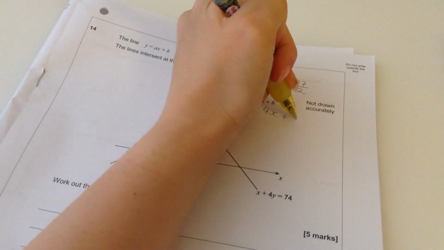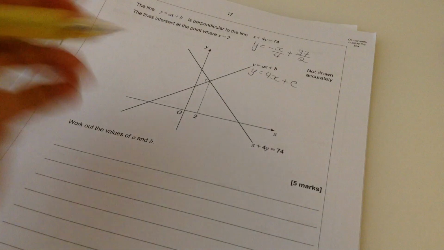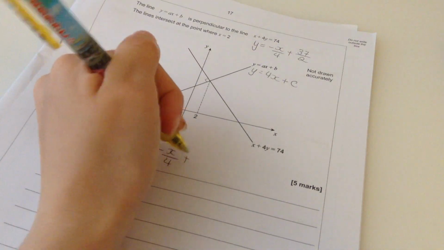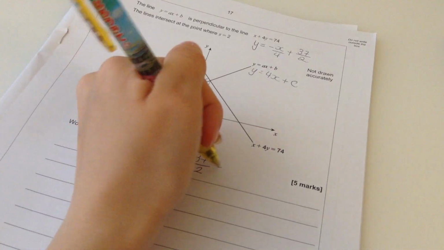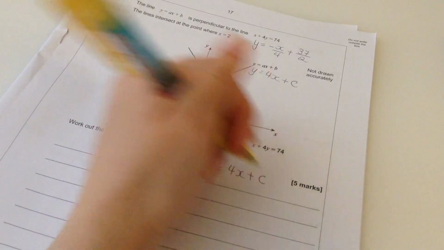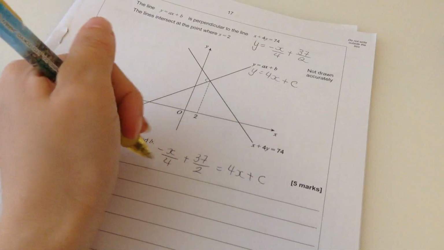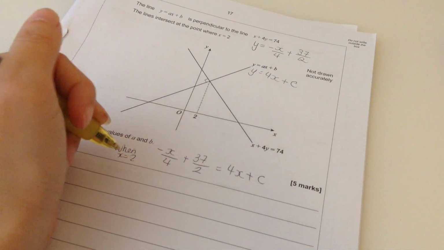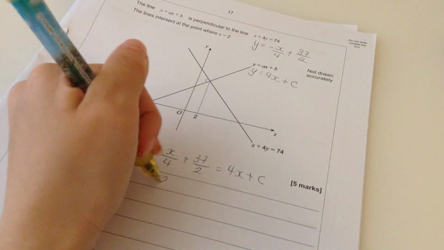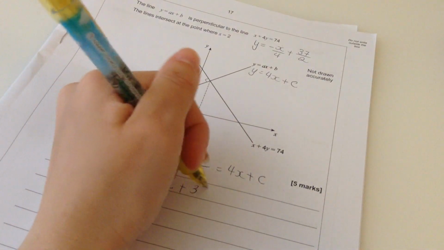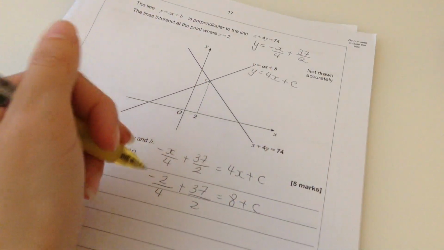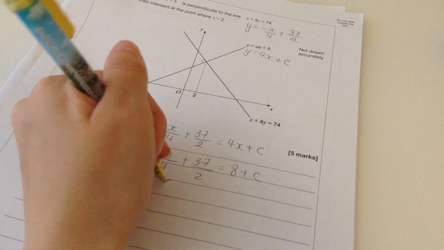Okay, let's just call that plus c. So if they intersect, then they equal each other. So that equals that when x equals 2. So if I put 2 into there, I can solve that to work out what C is.